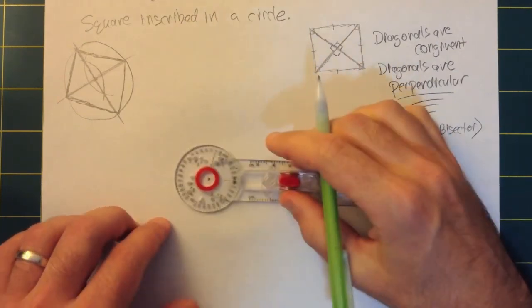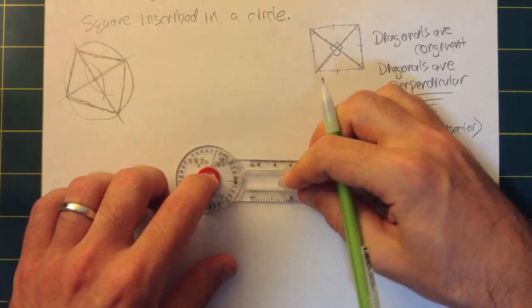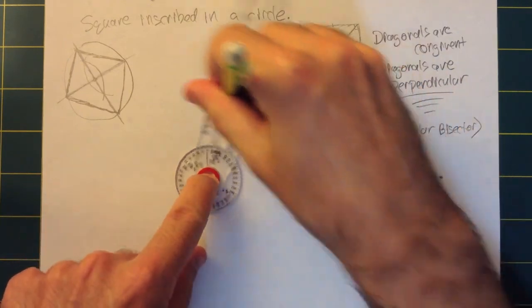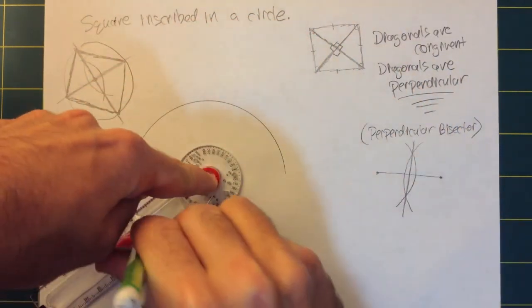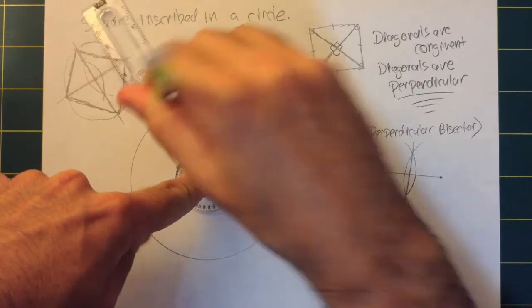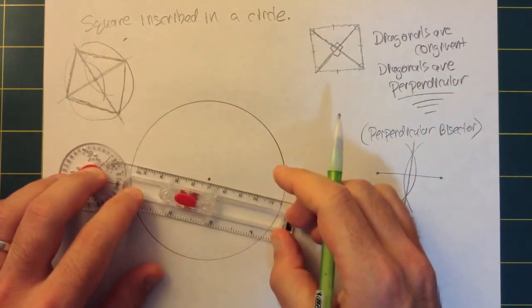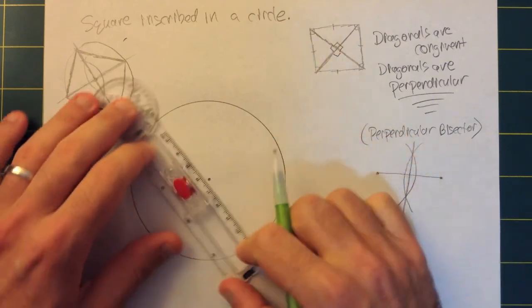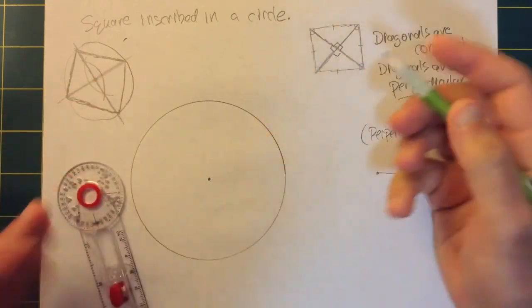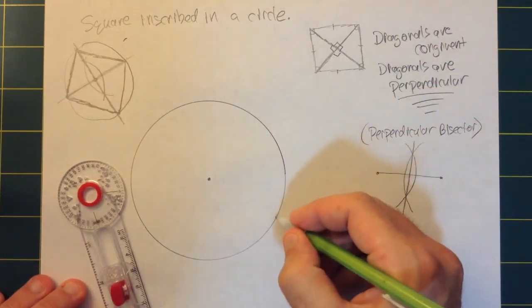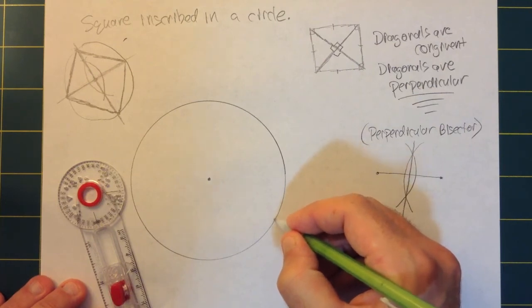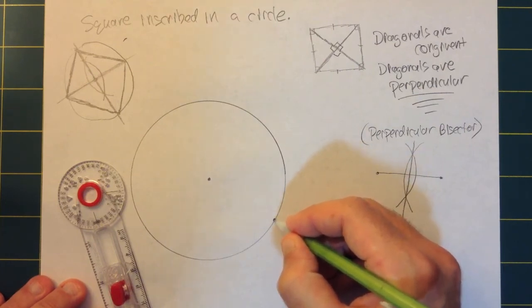Start with a center point. Let's make this circle. You can put any diameter that you want through this circle. Let's just say for some reason in a problem they told you that one of the vertices of the square had to be at that point.